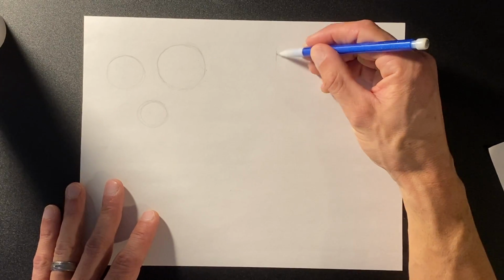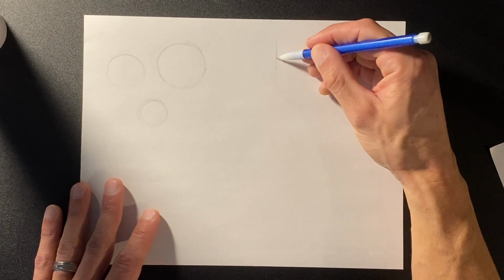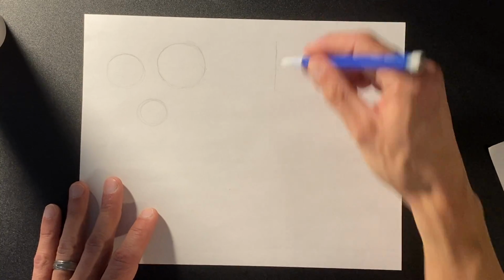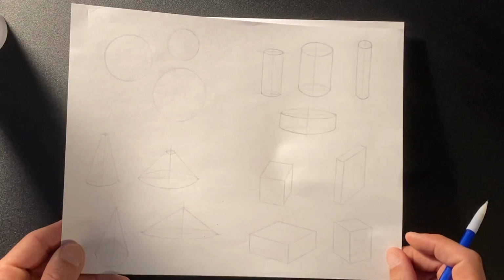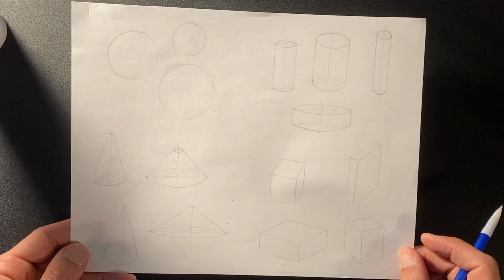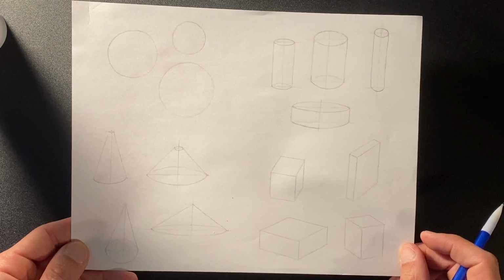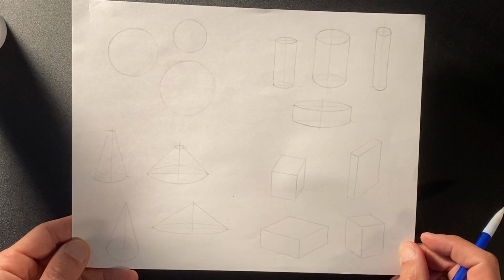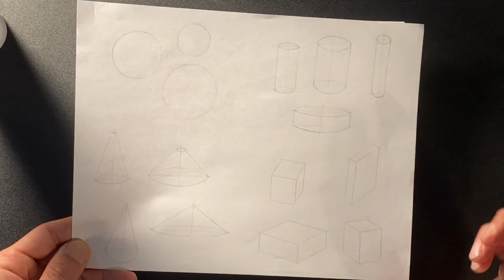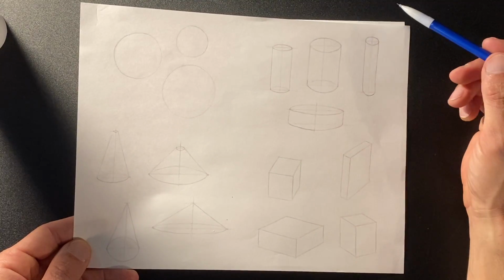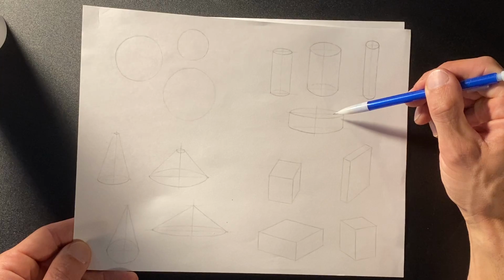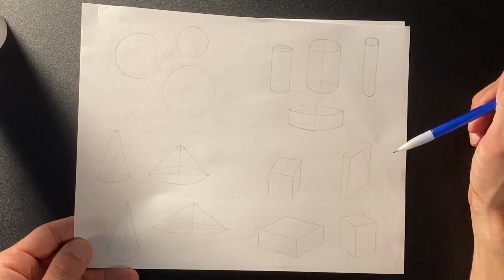Now, we're just going to draw some generic forms for now, and you're going to practice with lots of different variety: different thicknesses versus the height, all different proportions, all different angles. You can see this one is very flat in terms of the ellipse. This is a little bit rounder, pretty round.